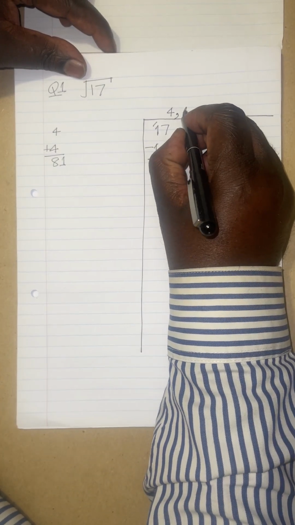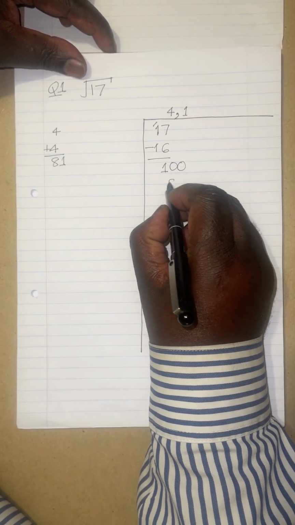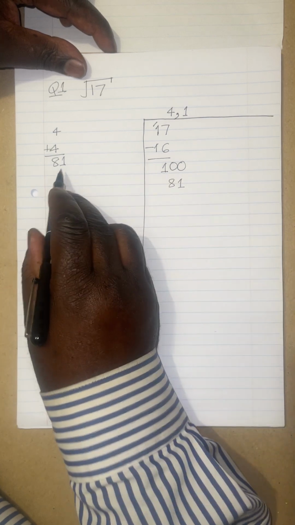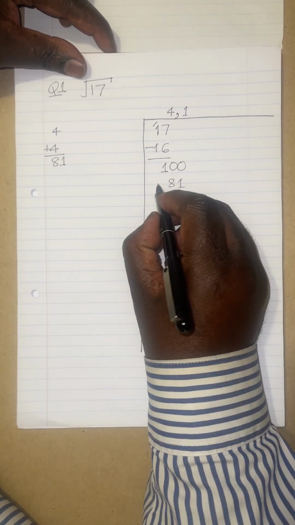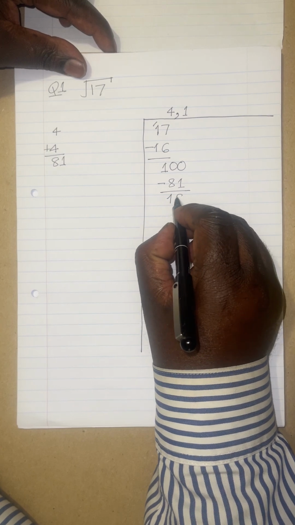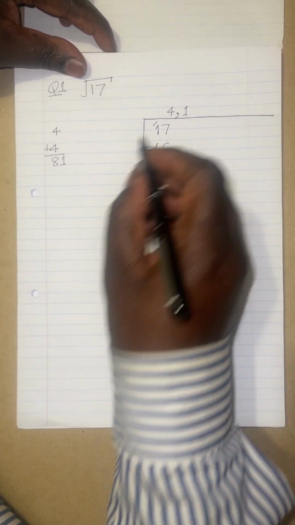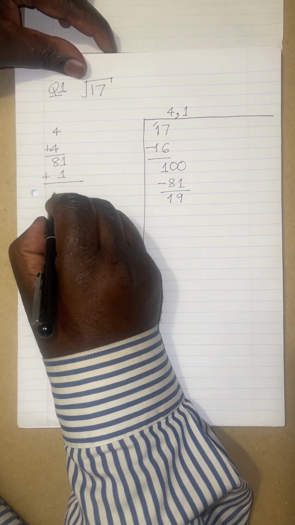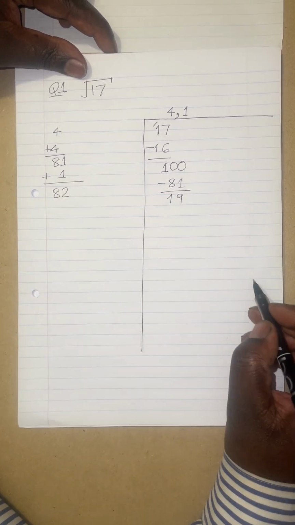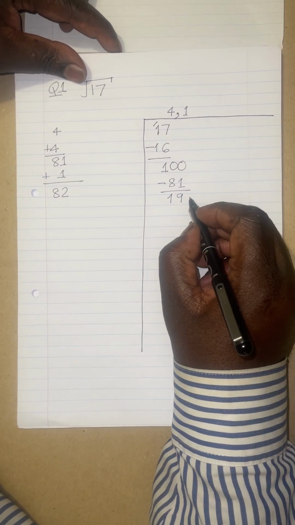Why? Because 1 times 81, the answer is 81. You can't put 2 there, it will be 164. It will be more than 100. Let's subtract. You agree with me, the answer is 19. And don't forget to bring 1 here and add it to 81. So we're adding and multiplying like that. That will be 82. Now I have to add 2 zeros here now.